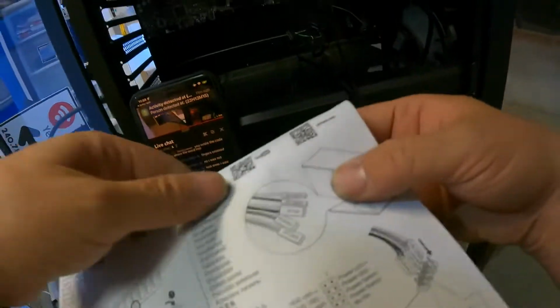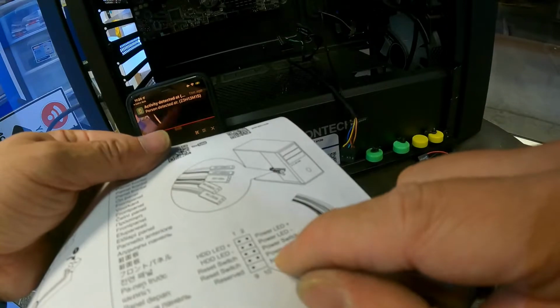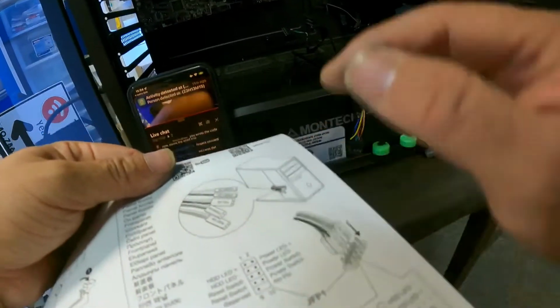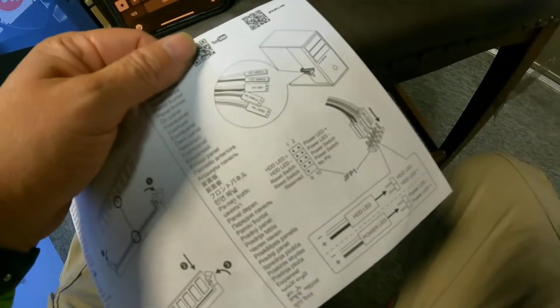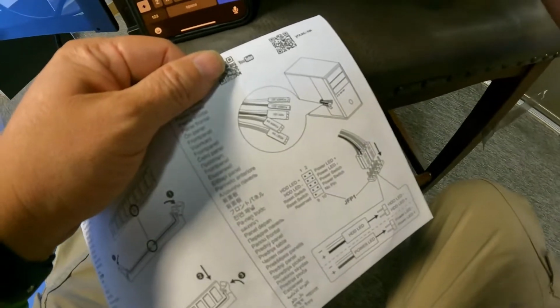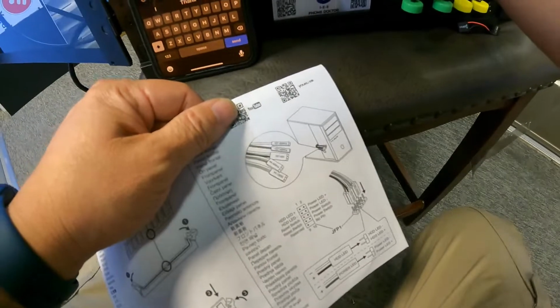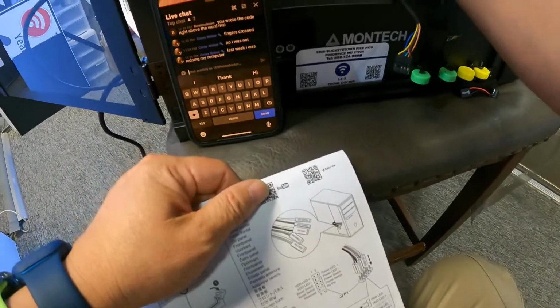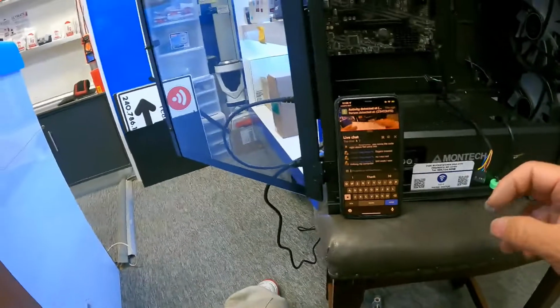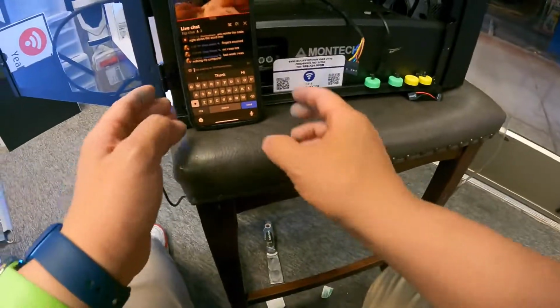On the other motherboard it was marked. This one over here, power switch. Okay, JFP1. I see it now. Sometimes you just have to refer to the instruction manual.